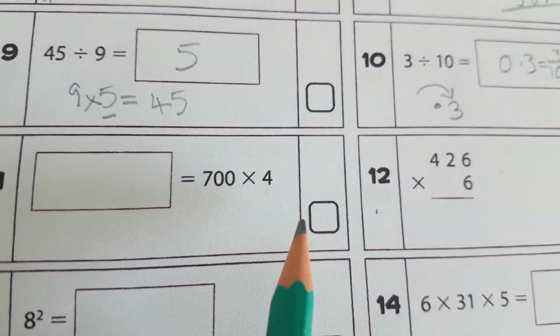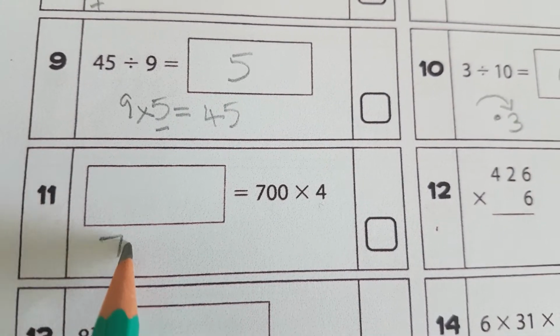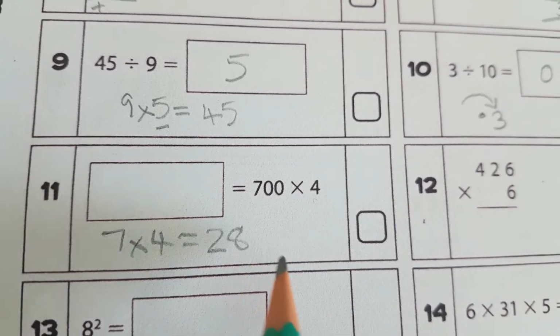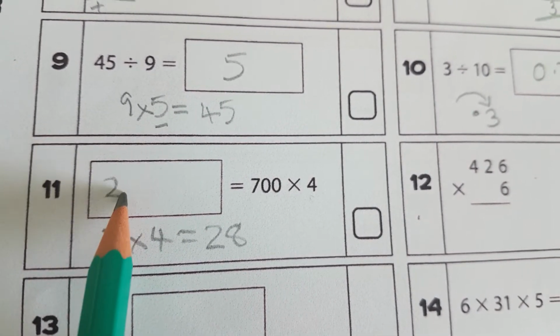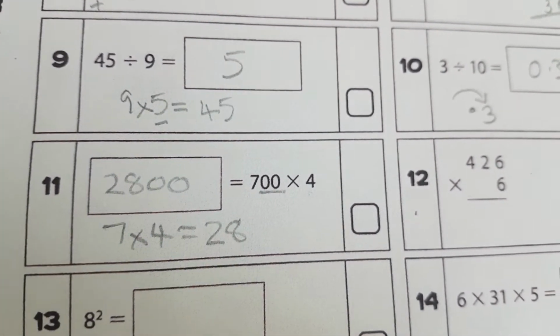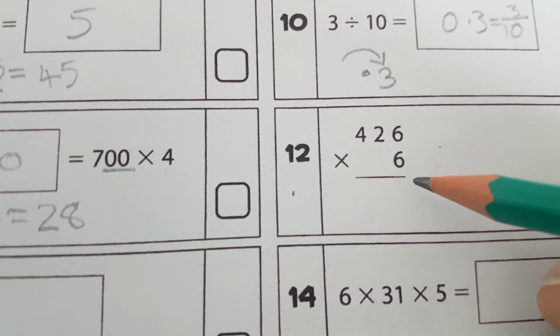Next one. 700 times 4. Don't know my 700 times table, but I do know that 7 times 4 equals 28. So using that number fact, I can put 2 zeros on, so 28, and my 2 zeros from here, 2,800.